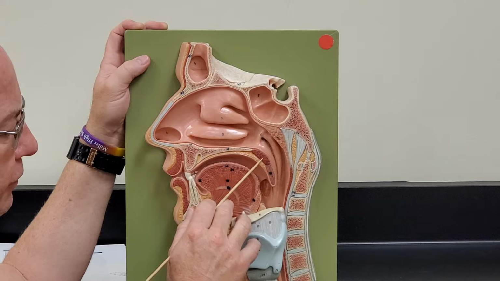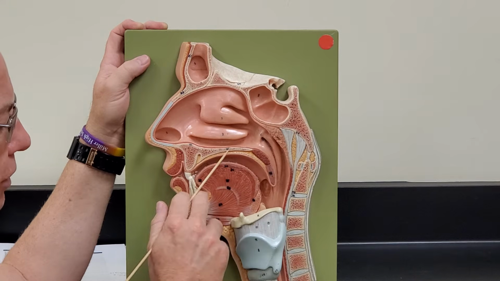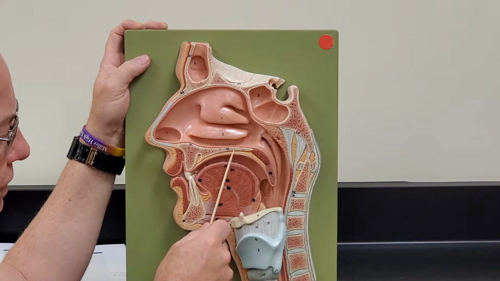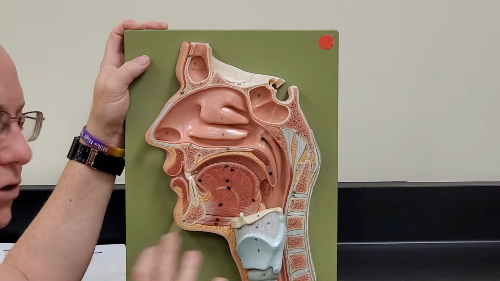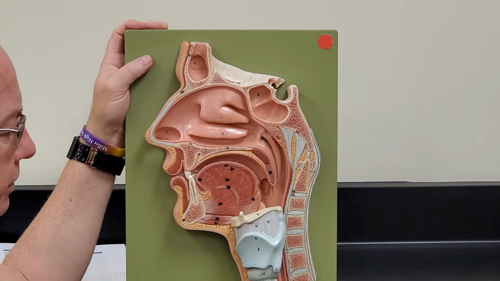Hard palate, soft palate, and uvula. By the way, the hard palate is mostly maxillary bones till we get to the very end, and then it turns into the palatine bones where it gets its name. Those details you don't have to worry about.